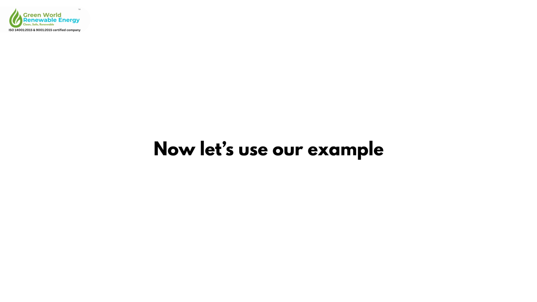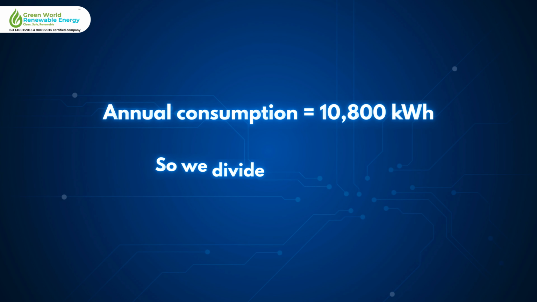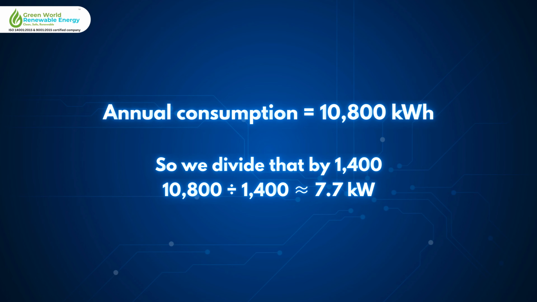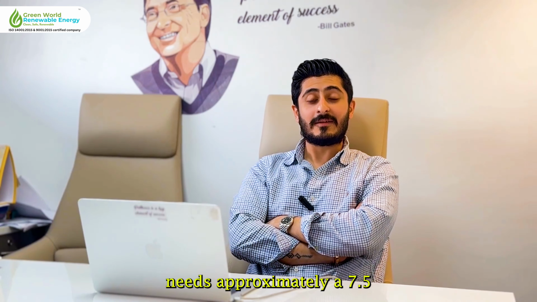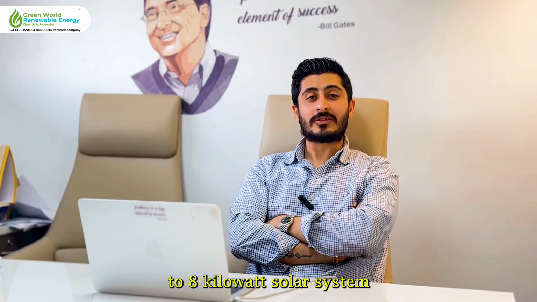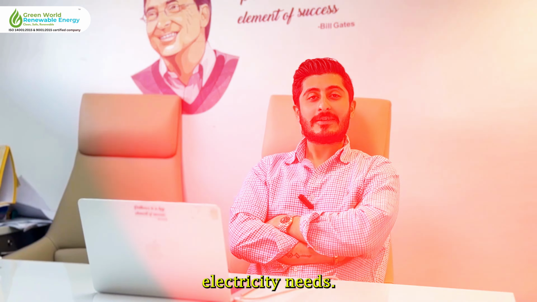Now let's use our example. Annual consumption is equal to 10,800 kilowatt hours. So we divide that by 1400. 10,800 divided by 1400 is equal to 7.7 kilowatt. That means the home needs approximately a 7.5 to 8 kilowatt solar system to cover its electricity needs.